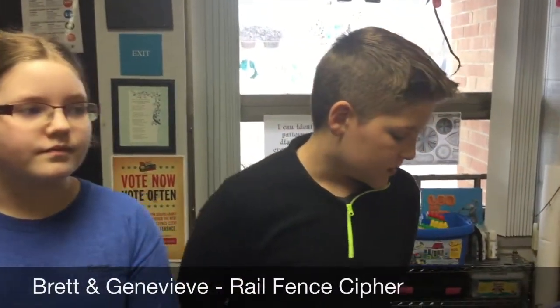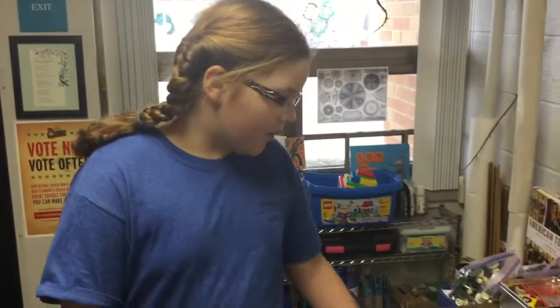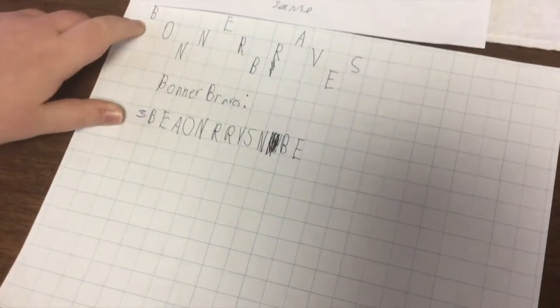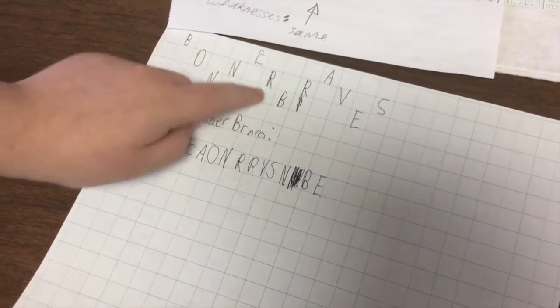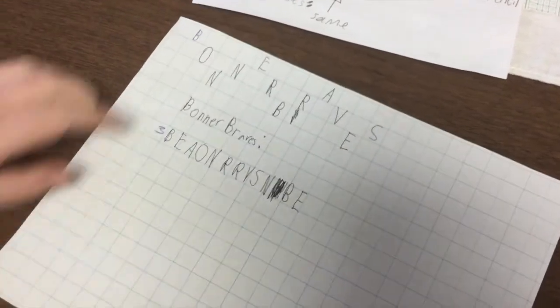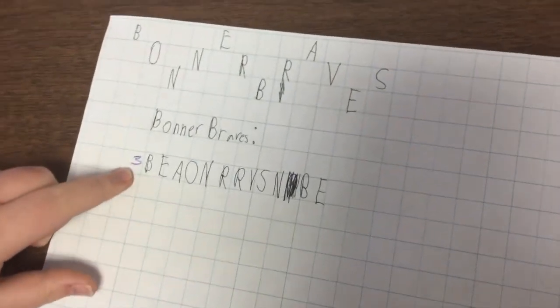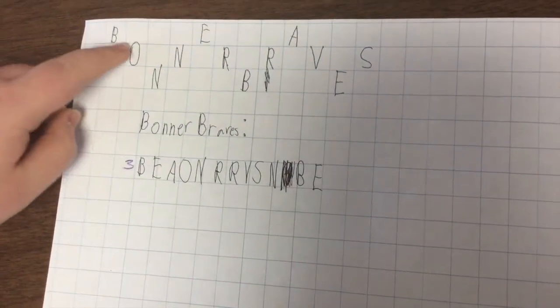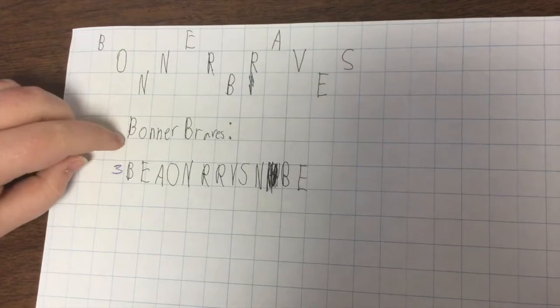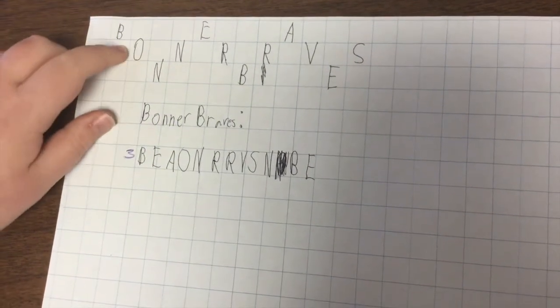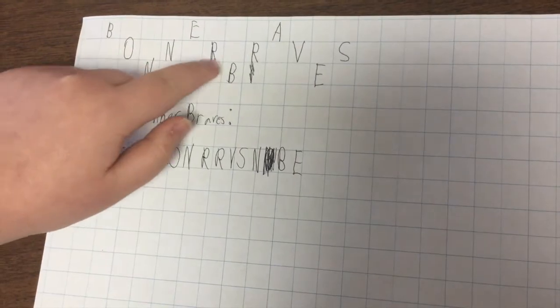The rail fence cipher was created by soldiers in the Civil War to send messages without being intercepted by enemy soldiers. Here's our example. We use Bonner Braves for our example, and we have to write it in a zigzag form on graph paper. We have 3 rows, so we start with 3 right here, and then we read it off row by row. So Bonner Braves, encrypted in the rail fence cipher, is BEAONRRVSNBE.